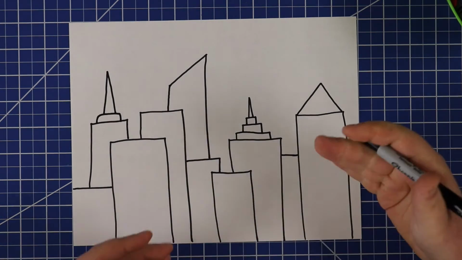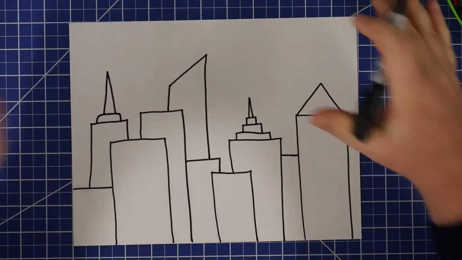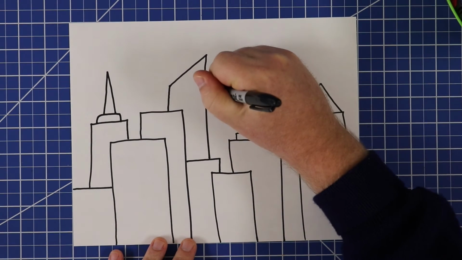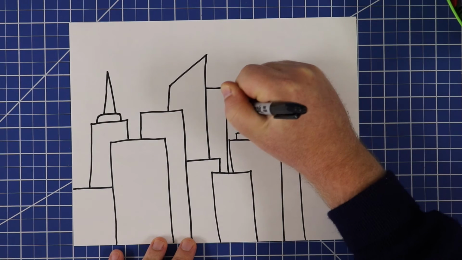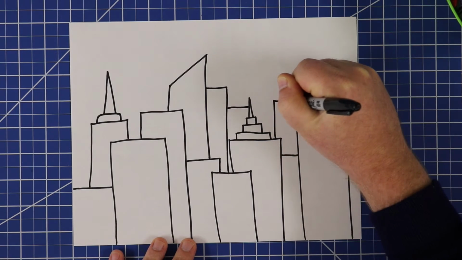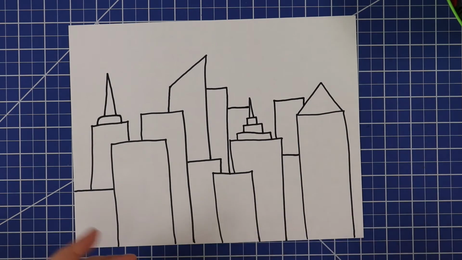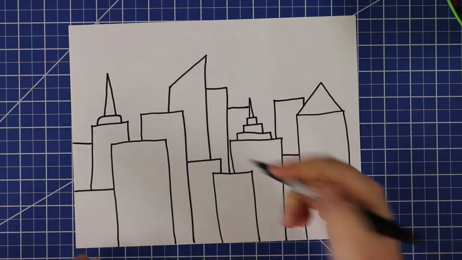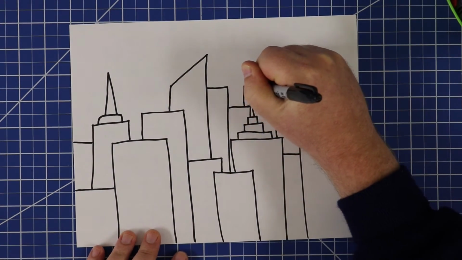So now I'm going to keep adding some more buildings. I'm going to leave some room up near the top for, you know, my sky and things like that. And as I go further back, I want them to maybe start getting just a little skinnier. They don't all have to be really, really skinny, but since it is getting further away from us, one of the ways that we would start to see the difference in the size of these buildings would be how wide they were. So I'm going to add maybe just a few more buildings here.